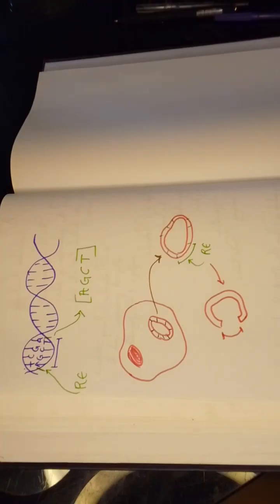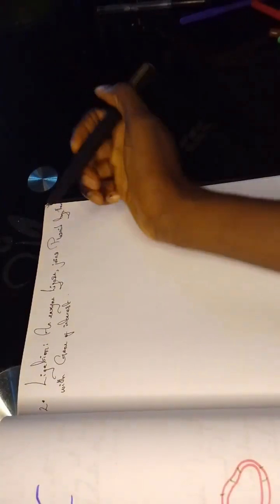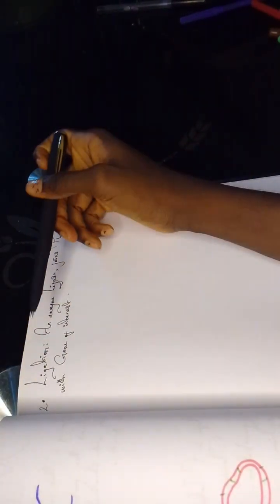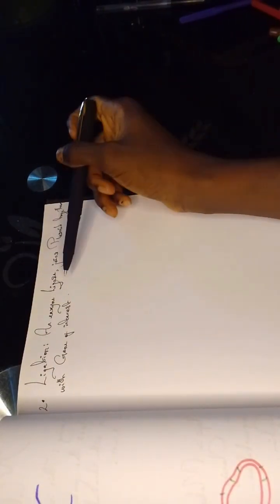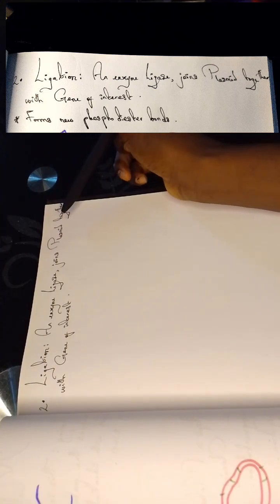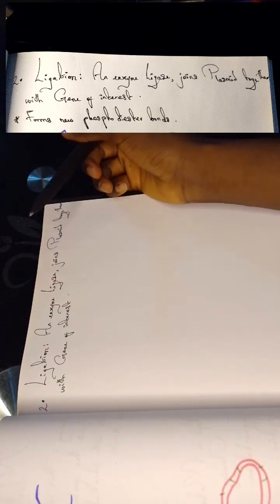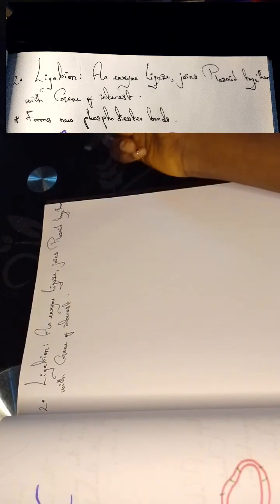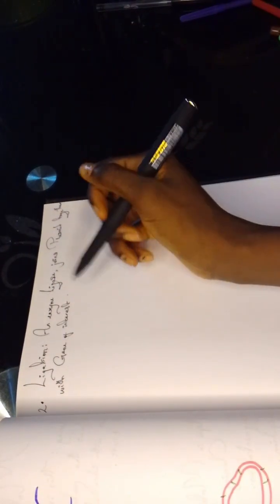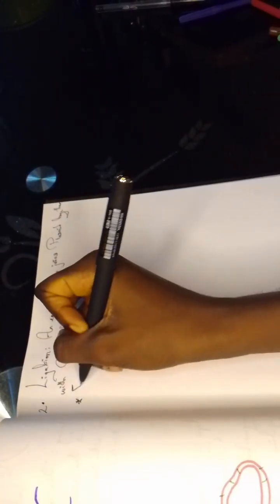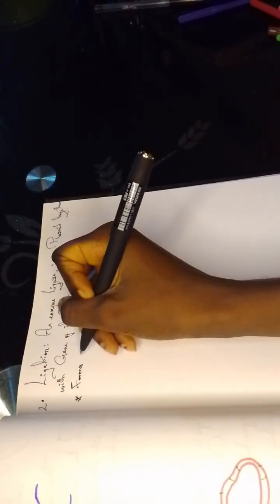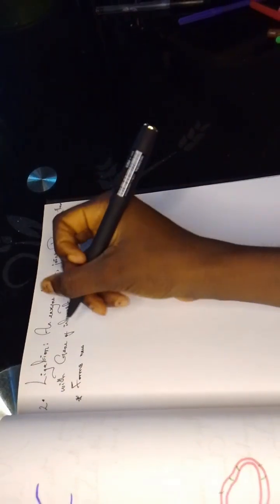So that's basically what happens in fragmentation, the first step of molecular cloning. The next step is ligation. In ligation, an enzyme, ligase, joins that plasmid together with the gene of interest. We've already cut them out in fragmentation. So in ligation, the enzyme ligase simply forms new phosphodiester bonds between the plasmid and gene of interest.